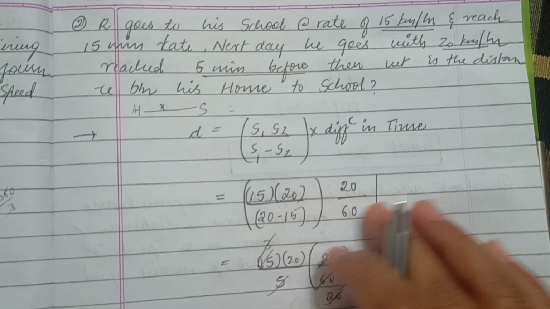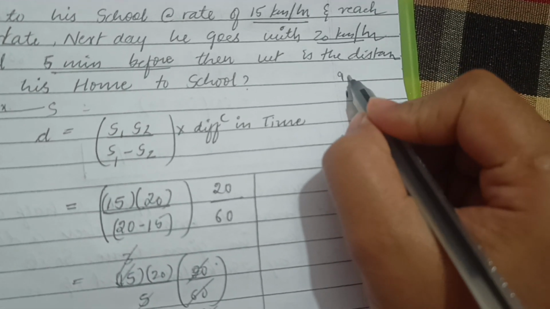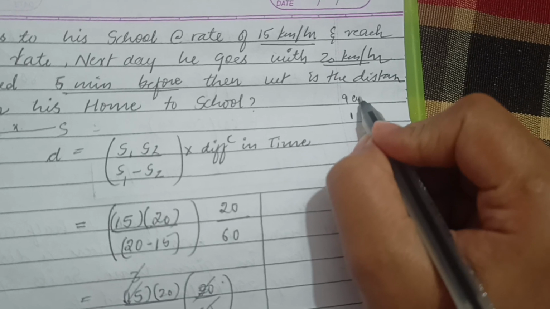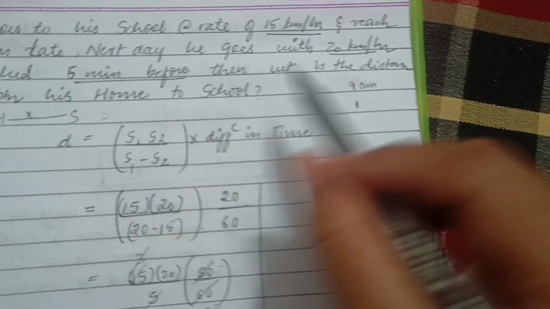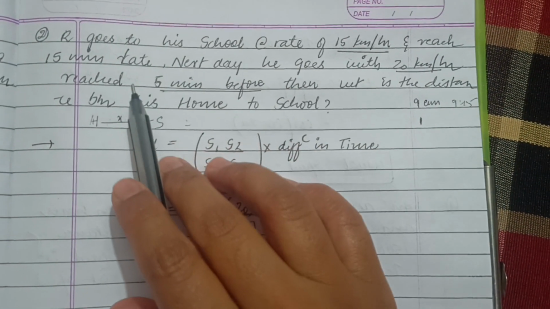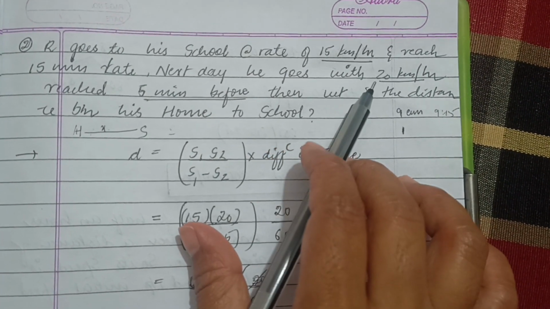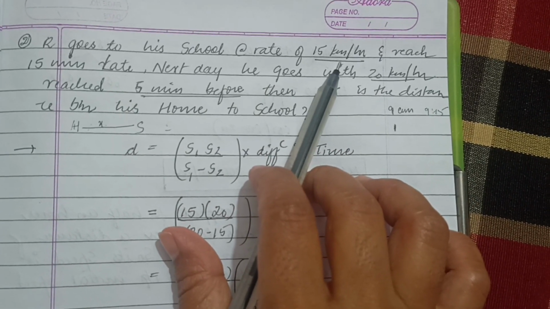So let's assume this is the particular time, that he needs to reach his school by 9 a.m. First he reached 15 minutes late, which means he reached at 9:15. Next time he goes to school at a speed of 20 km per hour, which is more than the speed at which he was going earlier.